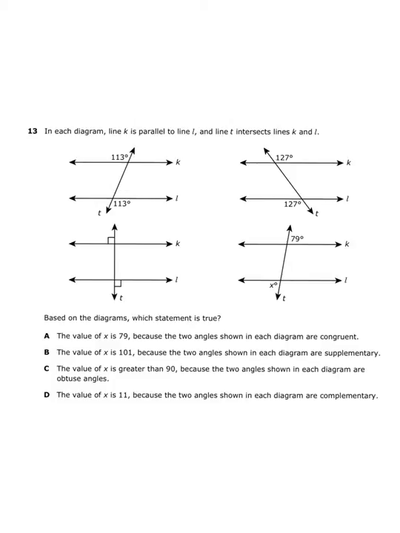Number 13. In each diagram, line K is parallel to line L, and line T intersects K and L. If you notice, 113 is congruent to 113. 127 is congruent to 127. 90 degrees is congruent to 90 degrees. So 79 degrees would be congruent to 79 degrees. So x is going to equal 79 degrees. So letter A says the value of x is 79 because the two angles shown in each diagram are congruent, and that is true.